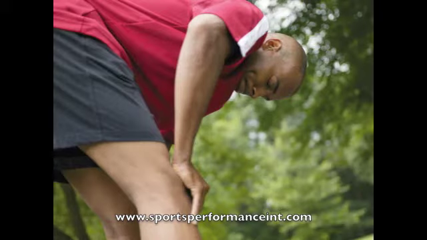Stage 1 of an overuse injury is the idea that you have symptoms when you initiate an activity, but these symptoms resolve as you stay active, and you have no symptoms following the activity.